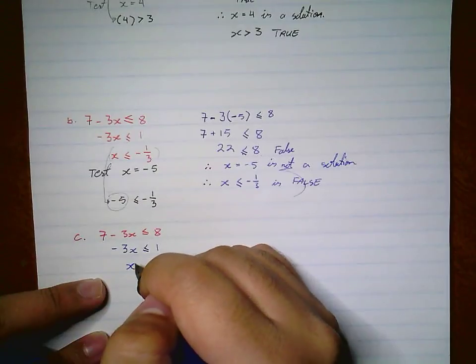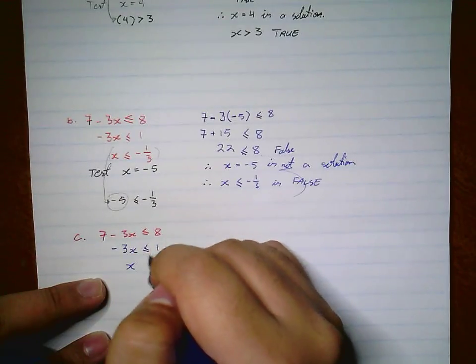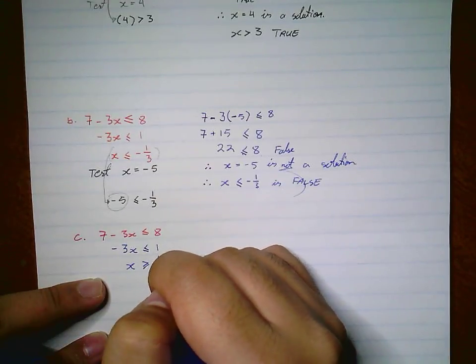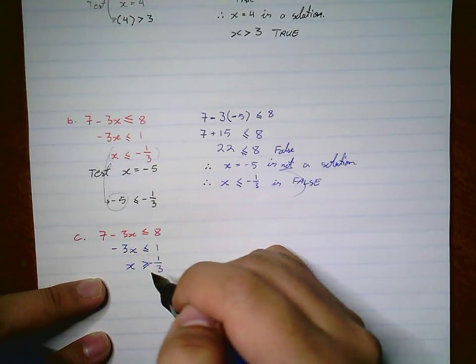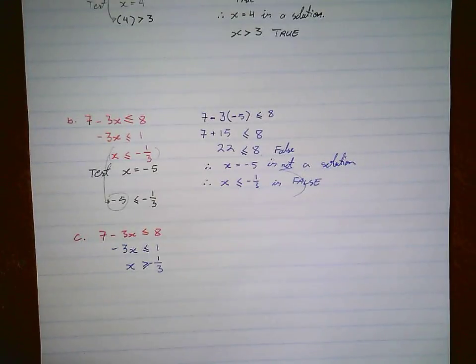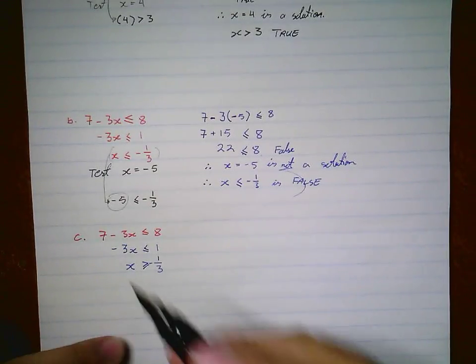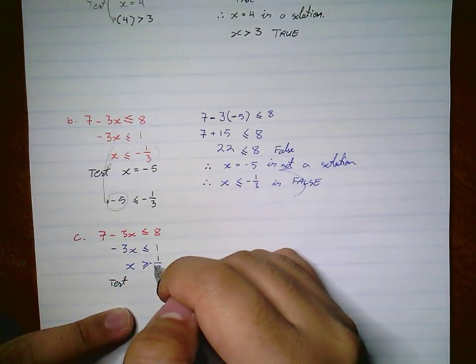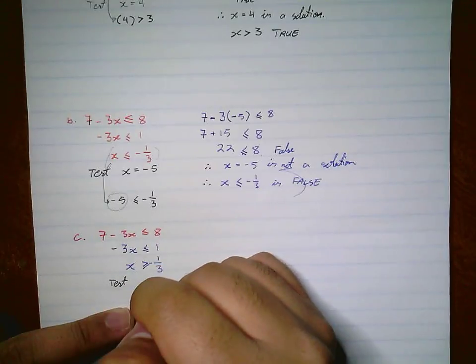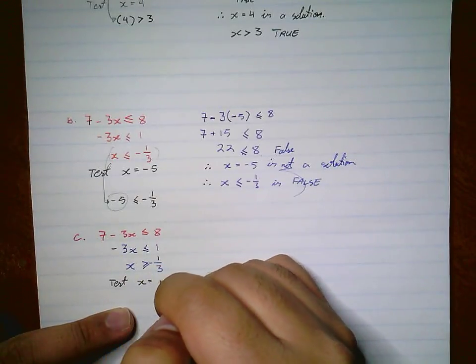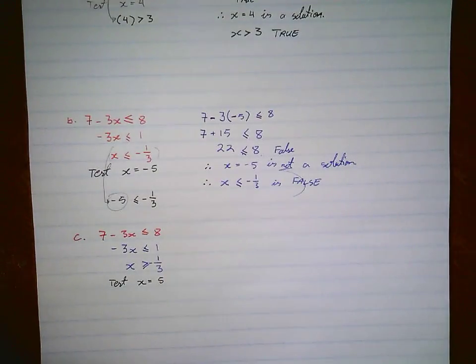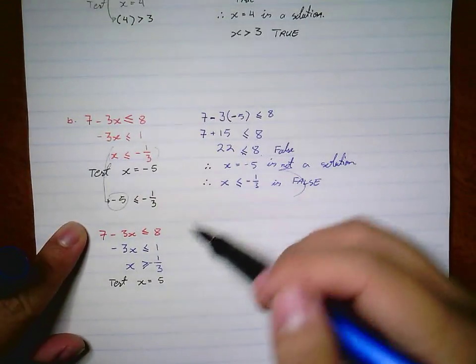And remember, when we divide by a negative, this inequality flips, so it's going to become greater than or equal to negative 1/3. Now, if we test this, let's test a number bigger than negative 1/3. Let's test x is equal to 5. That's much bigger than negative 1/3. Let's substitute that back into our original here.